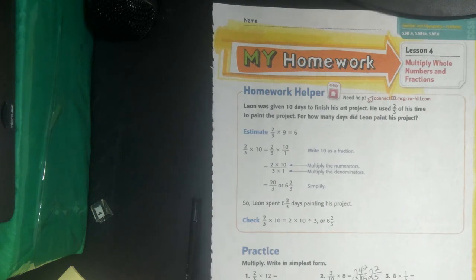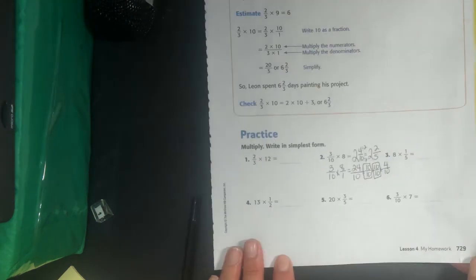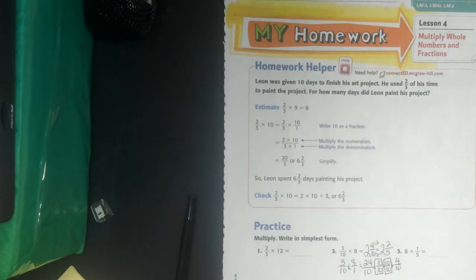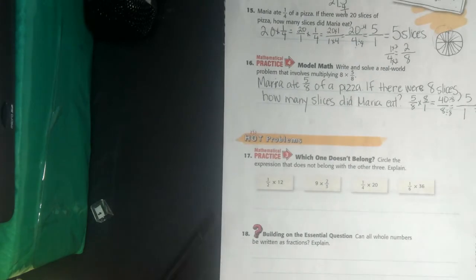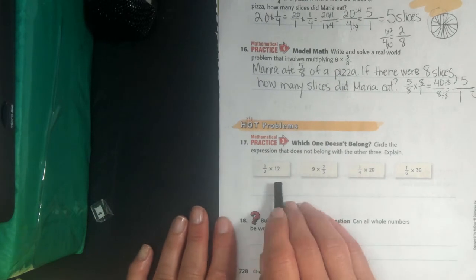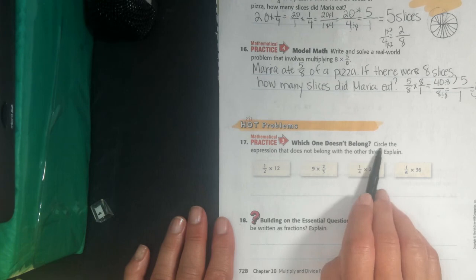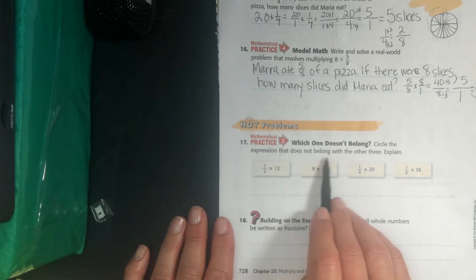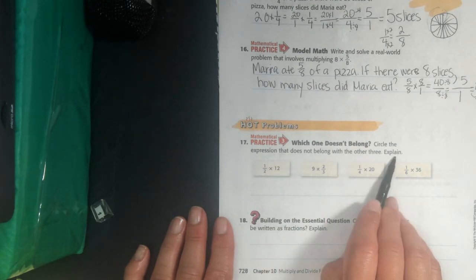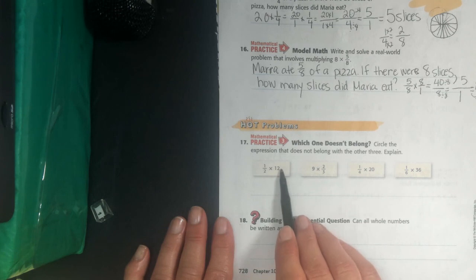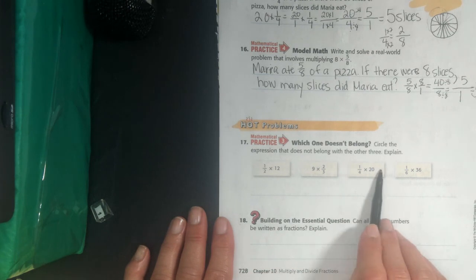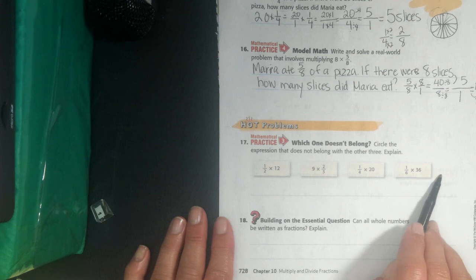Alright guys, I have math homework, page 729 and 730 to do, but I'm going to finish up these two hot problems. You know, I really do love these hot problems. So we have to figure out which one doesn't belong. Circle the expression that does not belong with the other three. Explain. These are all expressions because there's no equal sign and an answer or a known.